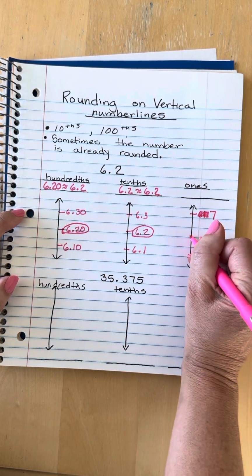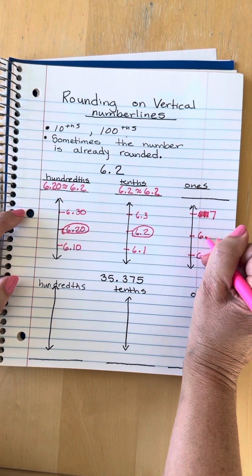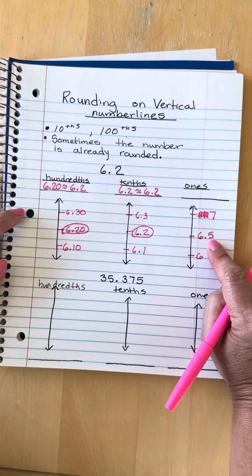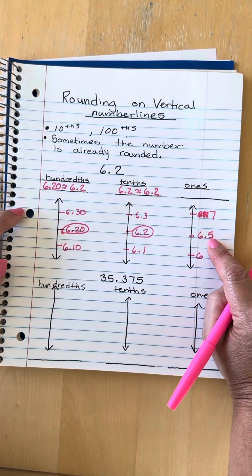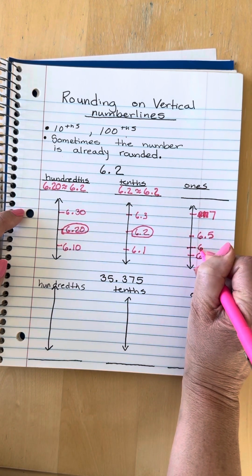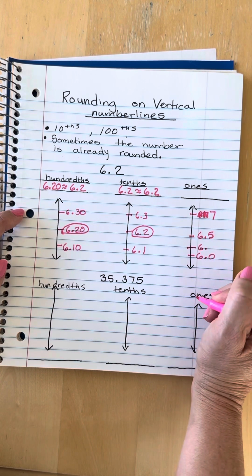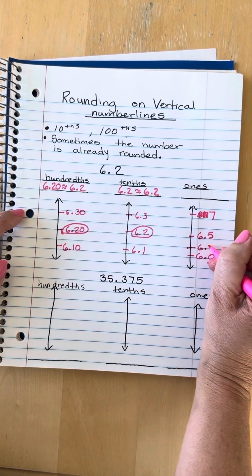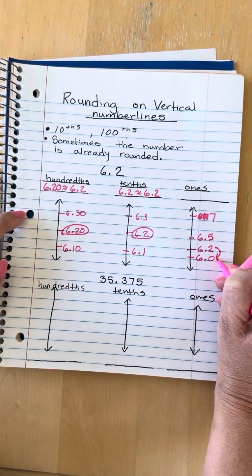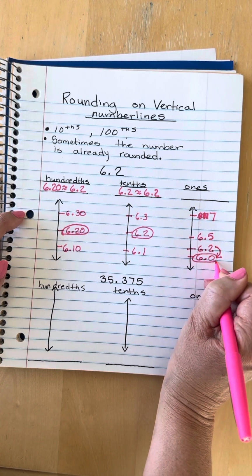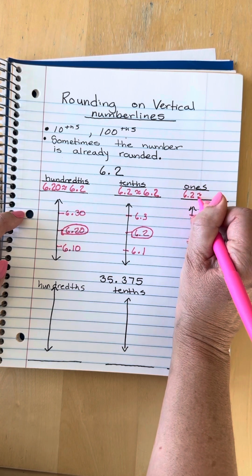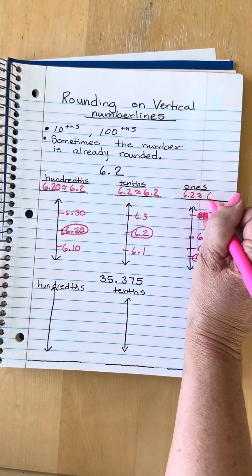So we find our midpoint. Our midpoint is 6 5/10, because your 5 is always the middle of 0 to 10. So 5 is going to be our midpoint. Well, 6 2/10, the 2 is going to be more than this 0 and less than the 5. So if I'm rounding to the nearest whole number, it's going to round down to the 6. So 6 2/10 rounded to the nearest one is 6.